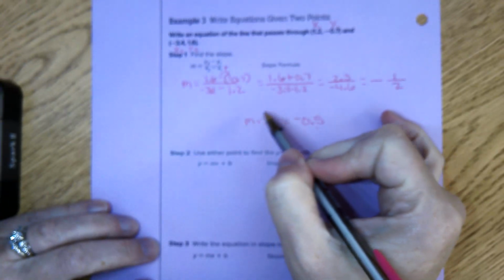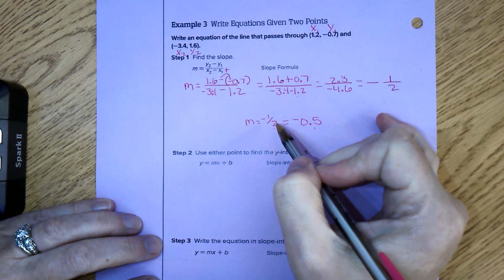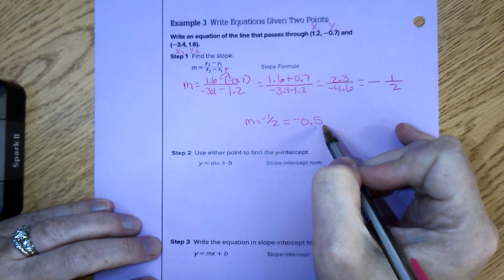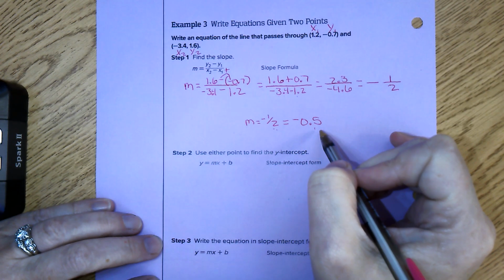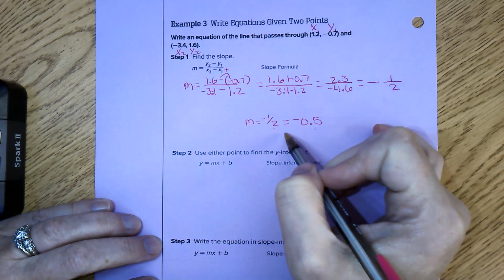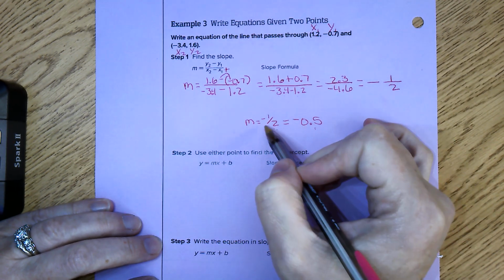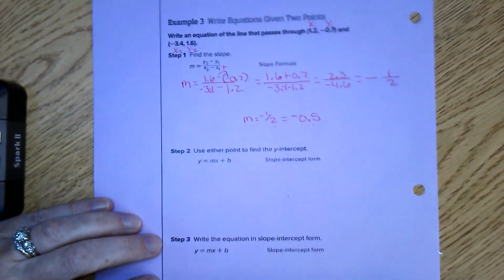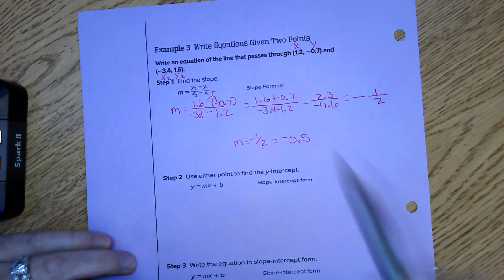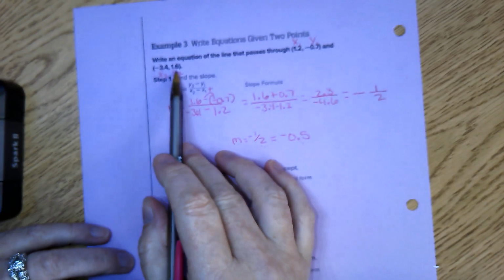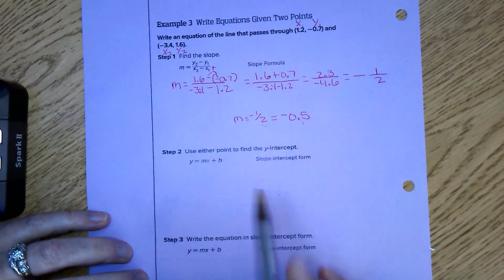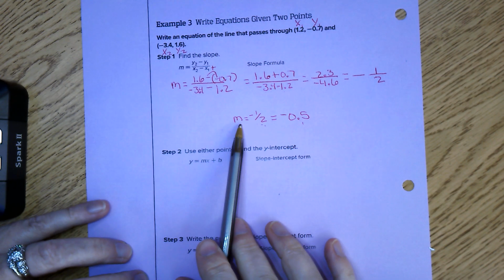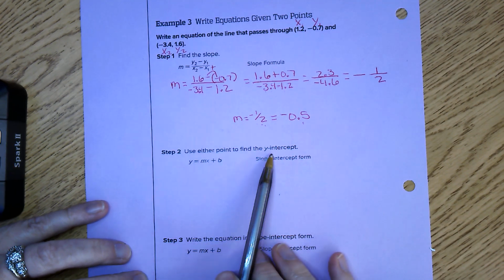Our default is always fraction form, but every once in a blue moon, we do need to go to the decimal form. And if your b is in decimal form and it will not go into fraction form, just make your m a decimal as well. Especially because everything we were given was in a decimal format.